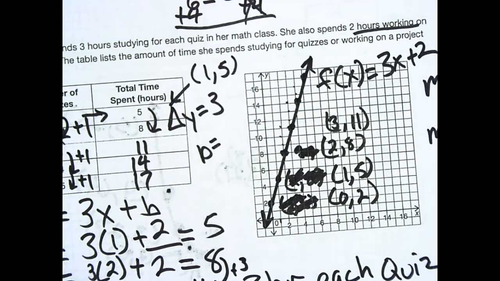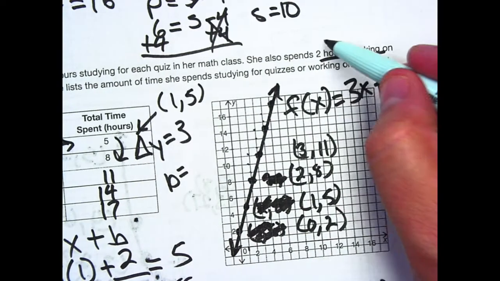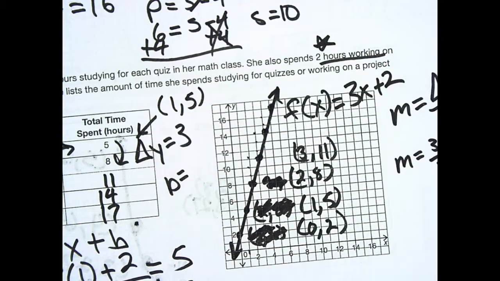Now based on that equation, what assumption are we making about this 2 hours of work? That it is only one part. Yeah, she only does it once. So it's the end of the semester, she has 3 quizzes and 1 project, so she's going to take 2 hours to finish her project, and then 3 hours per quiz. Does that make sense?